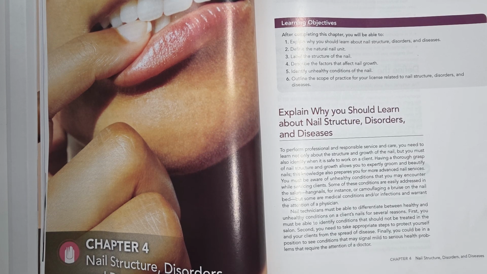Explain why you should learn about nail structures, disorders, and diseases. To perform professional and responsible service and care, you need to learn not only about the structure and growth of the nail, but you must also identify when it is safe to work on a client. Having a thorough grasp of nail structure and growth allows you to expertly groom and beautify nails. This knowledge also prepares you for more advanced nail services.